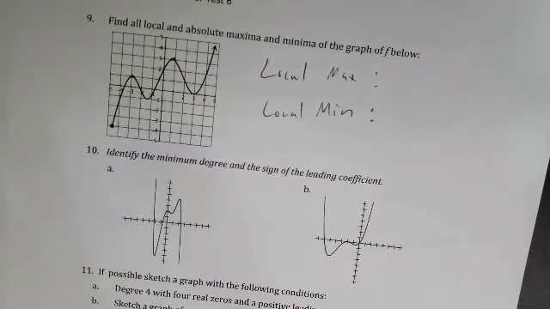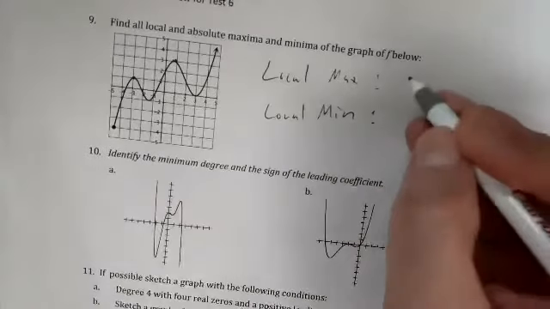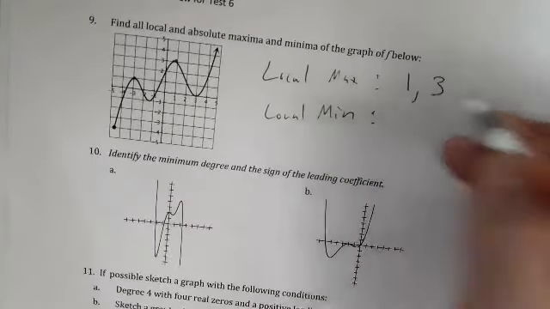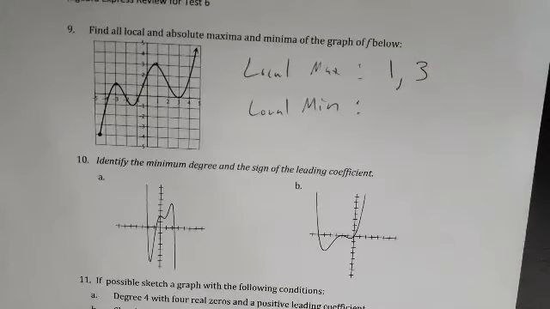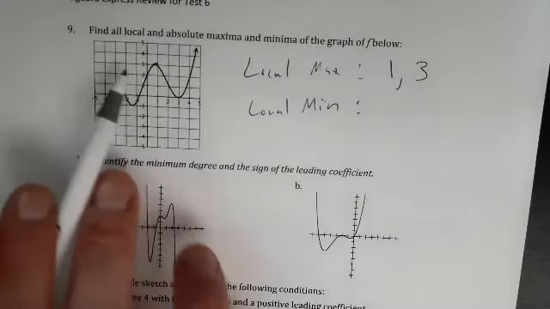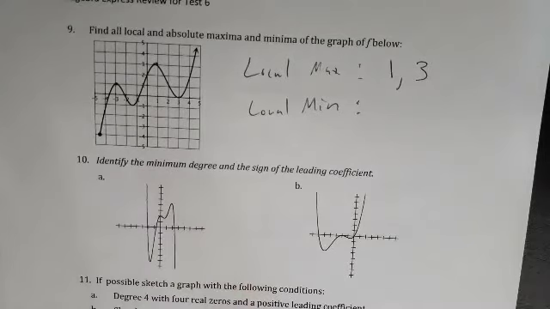So what are the values for those things? What value am I looking for when I talk about my max? Y values. Talking about the Y values here, 1 and 3 are where those peaks hit. So I'm looking along here at 1, looking along here at 3. Those are my local maxes.